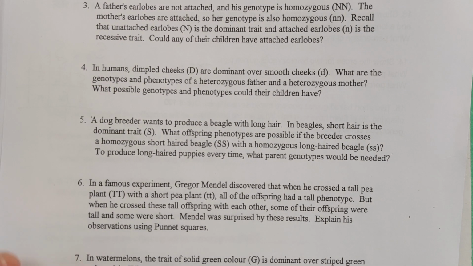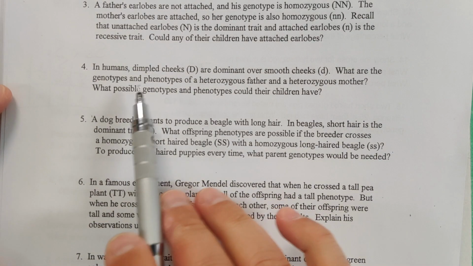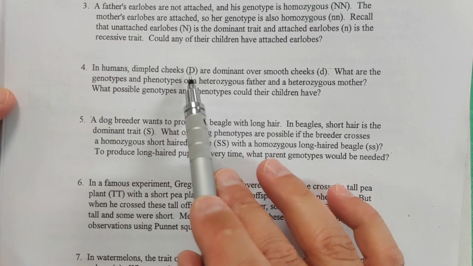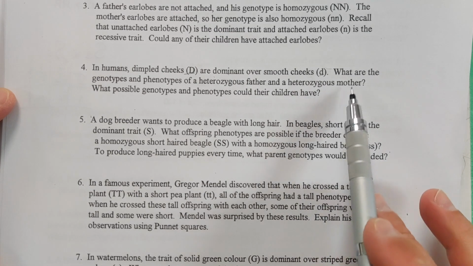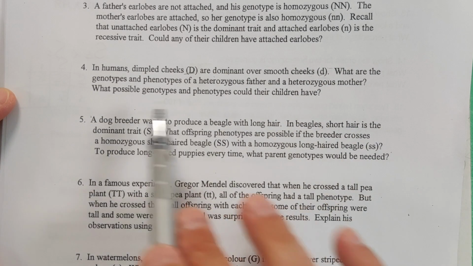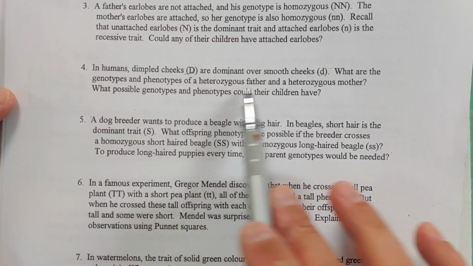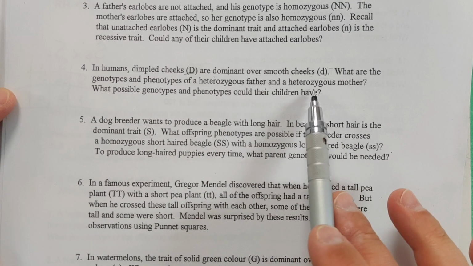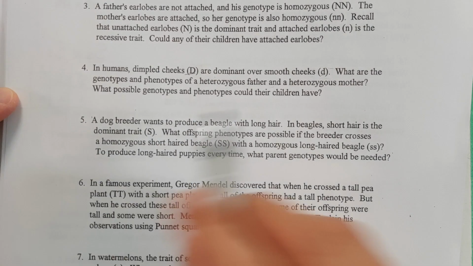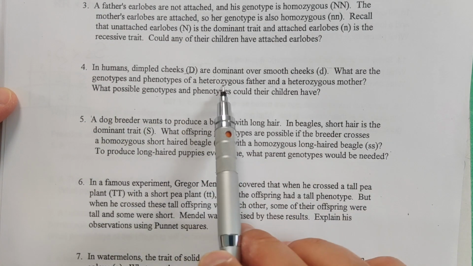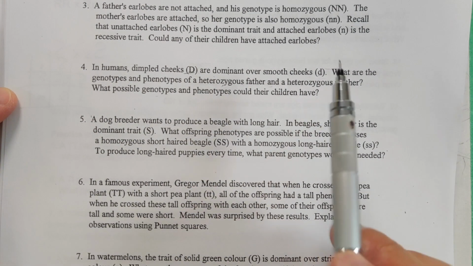Okay. Now we move on to another sheet. Punnett squares. Okay, I'm going to pick a random one here. Let's see. In humans, dimpled cheeks are dominant over smooth cheeks. So big D means dimpled, little d means smooth cheeks. What are the genotypes and phenotypes of a heterozygous father and a heterozygous mother? Hetero means different.